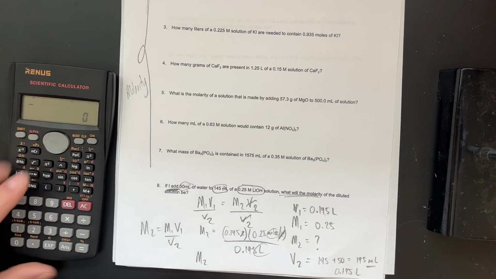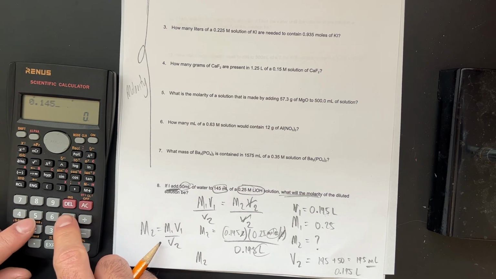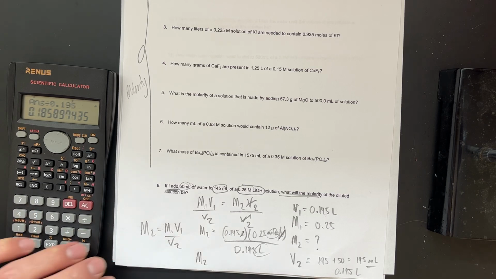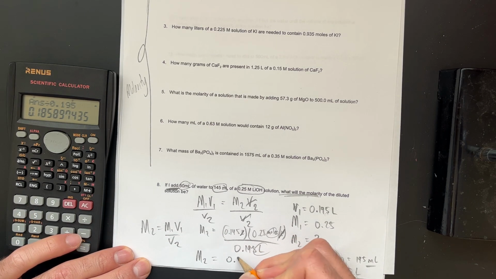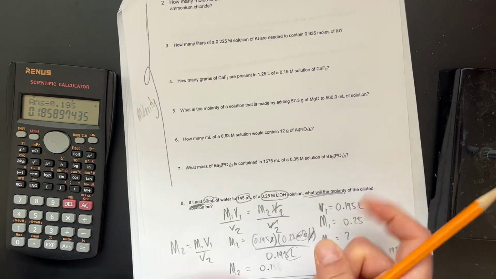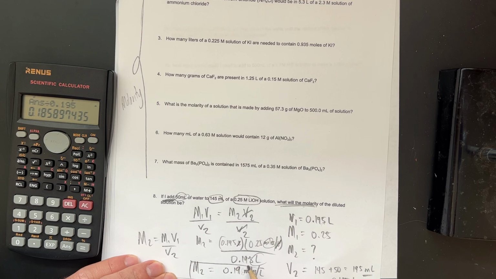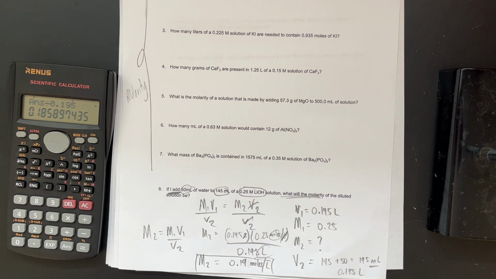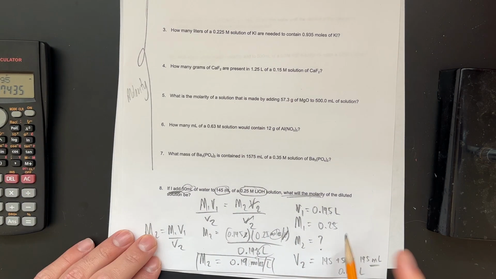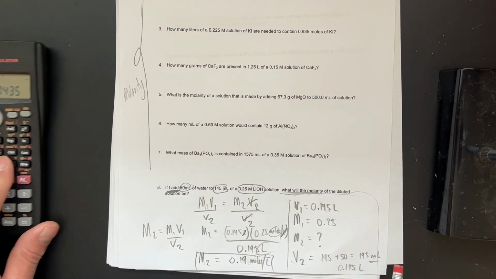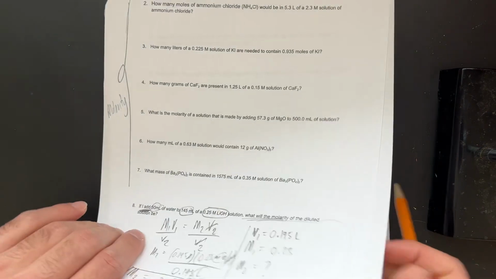We're going to put that on a calculator. 0.145 times 0.25 divided by 0.195 is equal to 0.186. I technically don't have that many sig figs, so 0.19 moles over liters. And there you go. That's molarity. And so you see, the hardest thing really is what we did here, this harvesting of information, and then we can just plug it into a formula. So let's do one more for good measure.